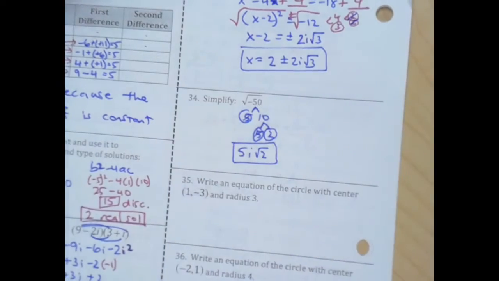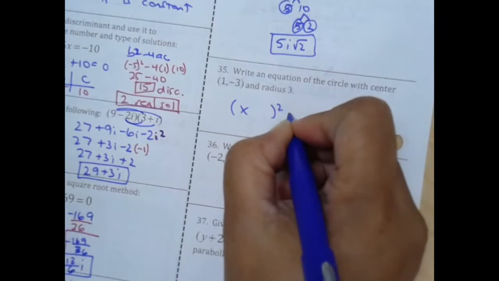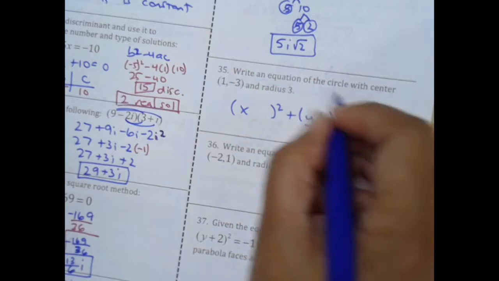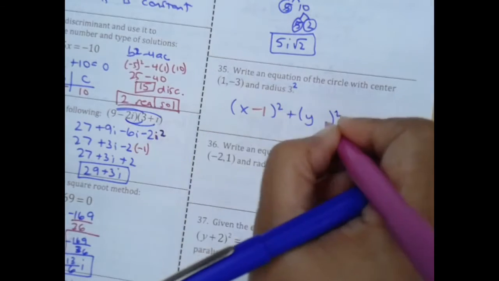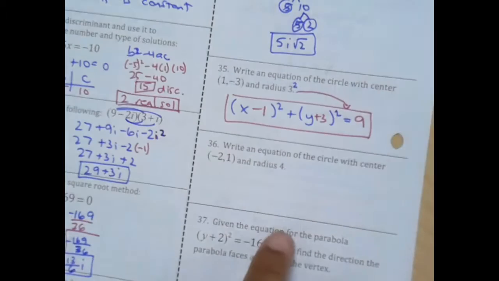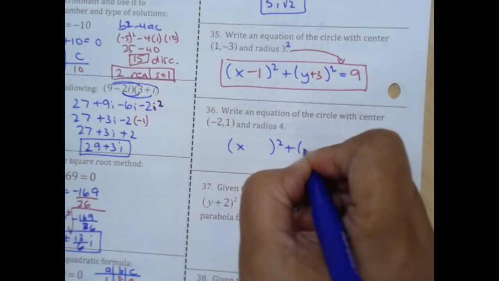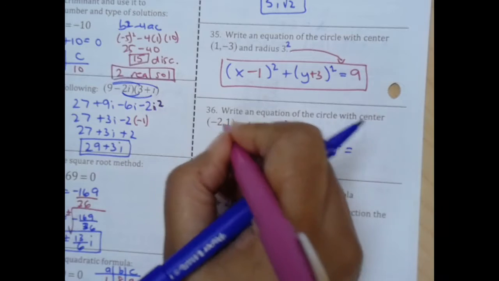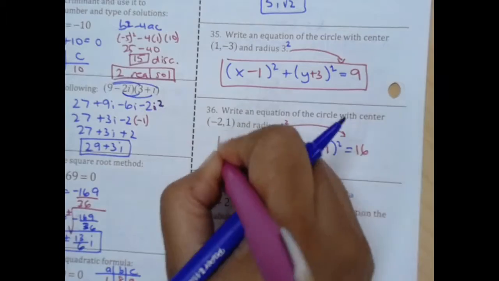Write the equation of a circle. We have this right here. You write x opposite, y opposite equals the r squared. So we're going to have to square this number to write it here. So here, opposite of +1 is -1, opposite of -3 is +3, and 3 squared is 9. Okay, we do that again here, the same thing. So we have x something squared, y something squared equals r squared. So we'll square this to get that last number. Opposite of -2 is +2, opposite of +1 is -1. 4 squared is 16.